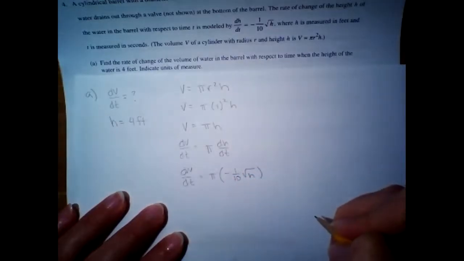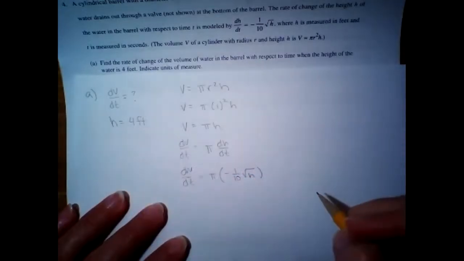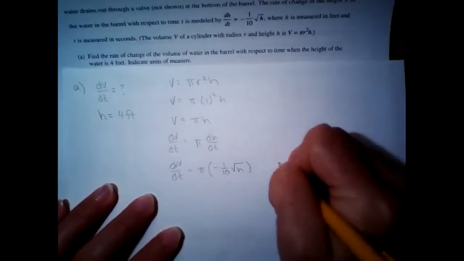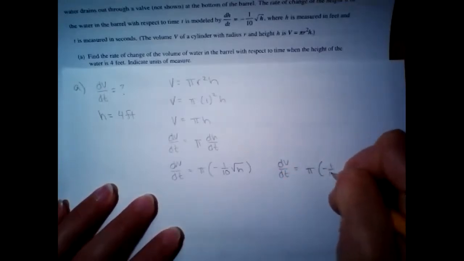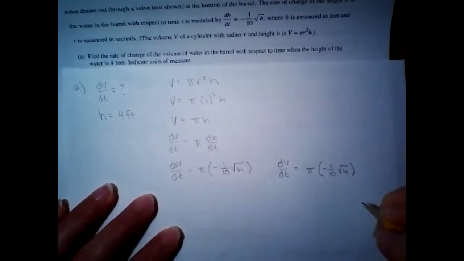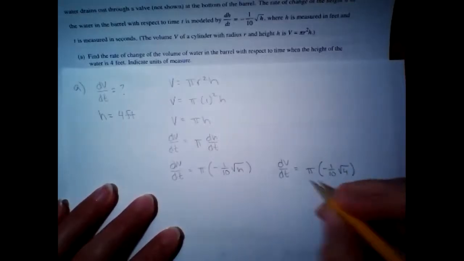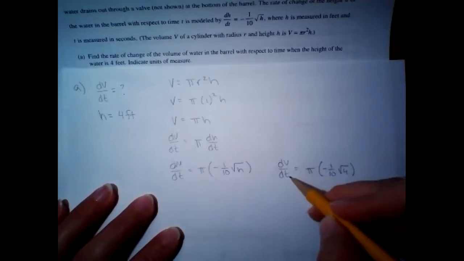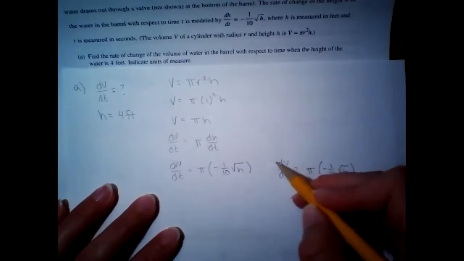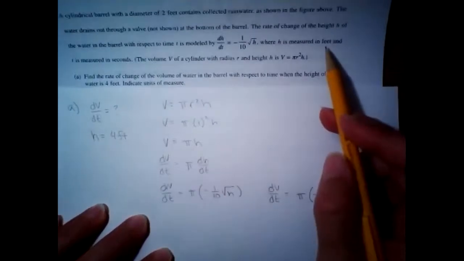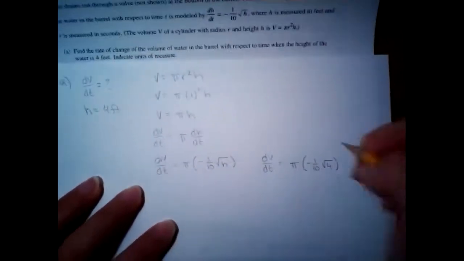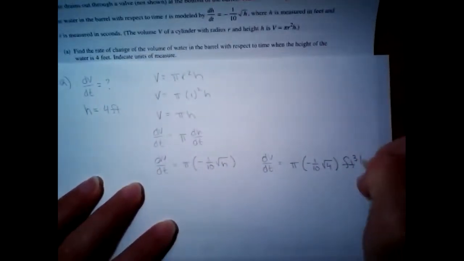And then all you have to do is plug in the 4 feet that they gave us. So if you plug in those 4 feet, you get that this is pi times -1/10 square root of 4. You can just leave it like that. And then you have to put units of measure. It's a rate of change, so it's going to be something per something else. And it's rate of change of volume. So I know that this said feet up here for the height, but for volume, it's going to be cubic feet. So feet cubed per second.